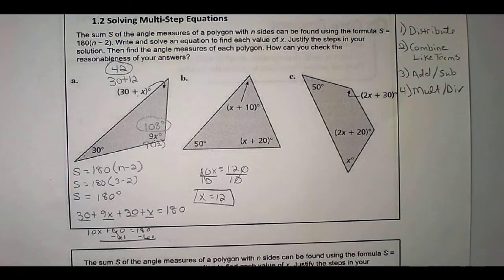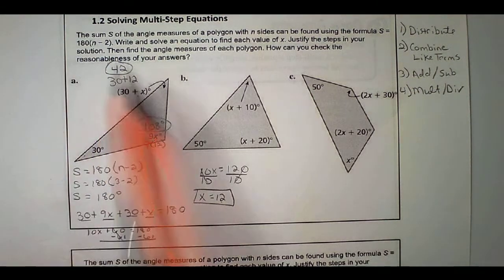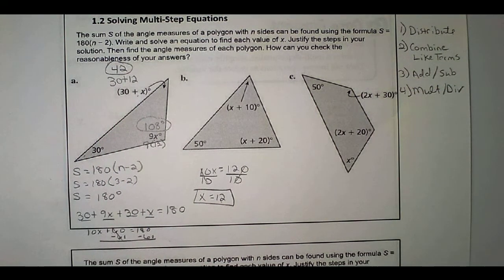So the way I can check to make sure that I have found those angle measures correctly, when I add 30, 108, and 42 together, it should equal 180. So I'll give you a second to figure that out, make sure that it checks.